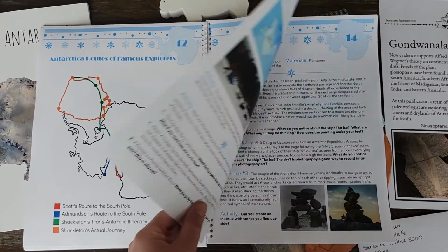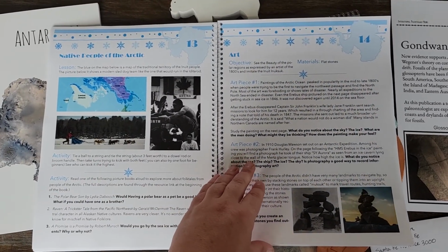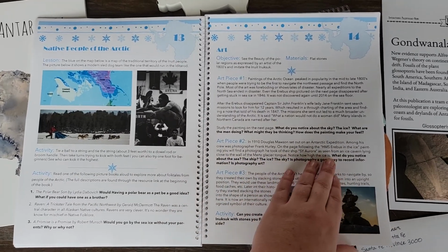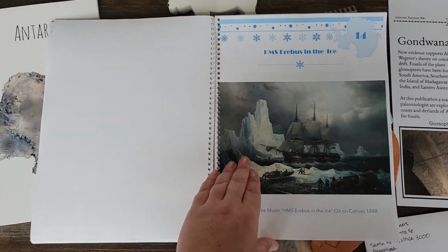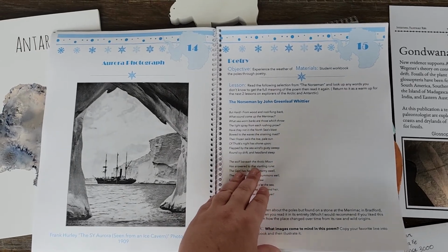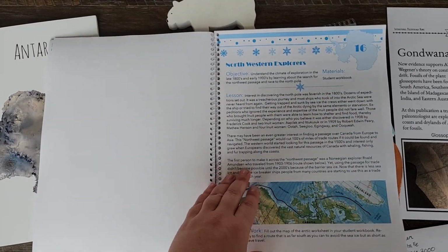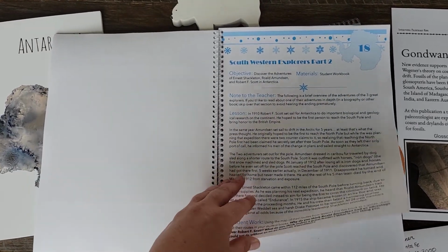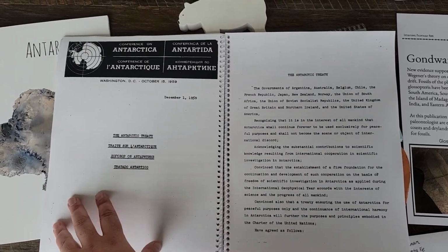We're going to look at the Inuit people and some of their traditions and lifestyles, both in the past and present, and some art and poetry inspired by the Arctic, and some of the history of Antarctica.